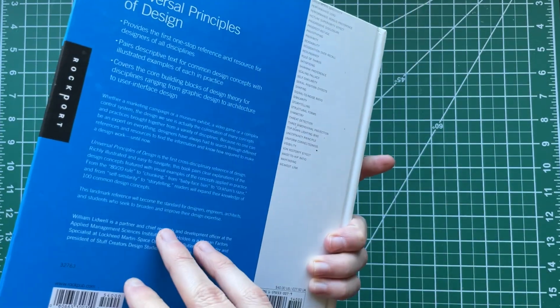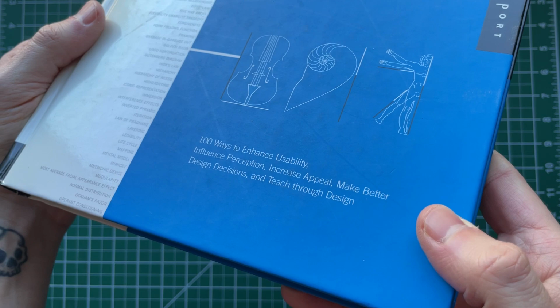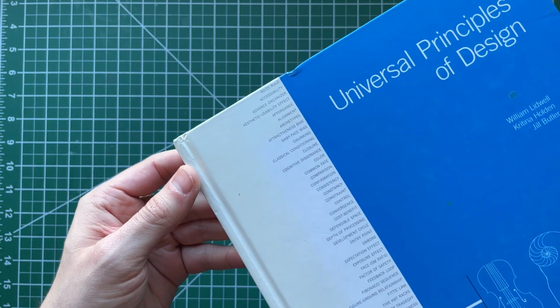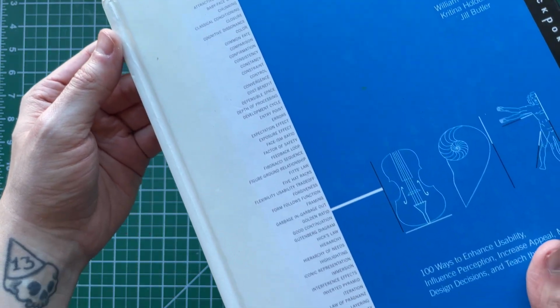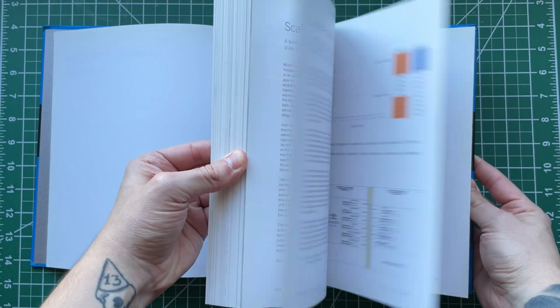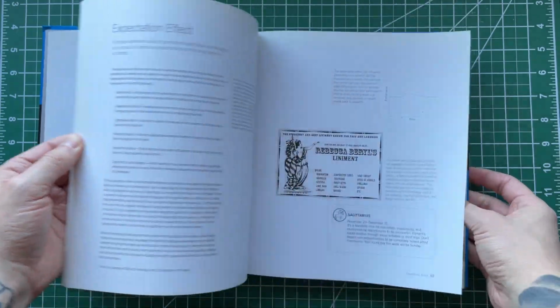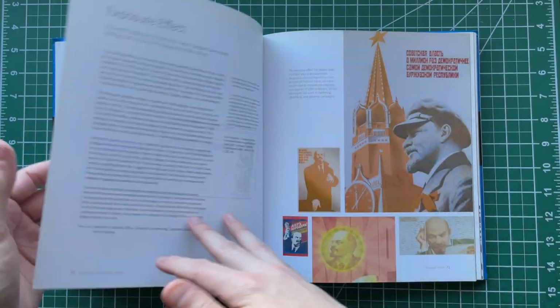This one, along with the last one, I got in a design program when I was early out in school, and this one's called Universal Principles of Design. It's definitely more of a general communication and knowledge book, not specifically graphic design, but I think it's good stuff to learn about. This book breaks down 100 ways to make designs more functional, increase their aesthetic, and overall make better design decisions.